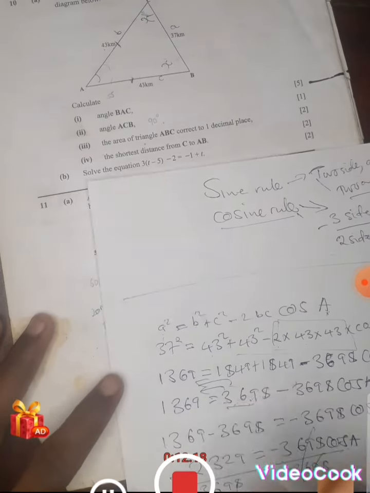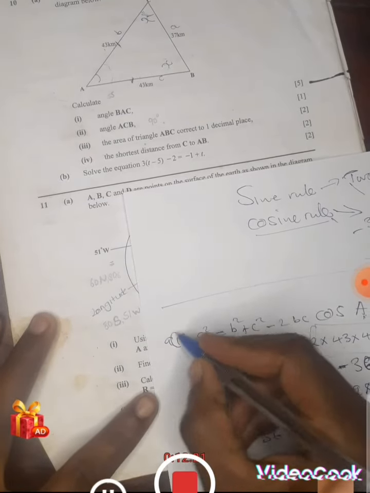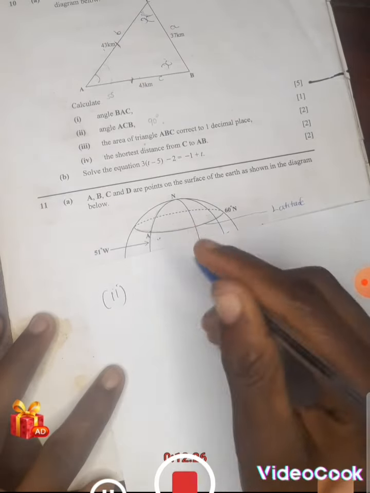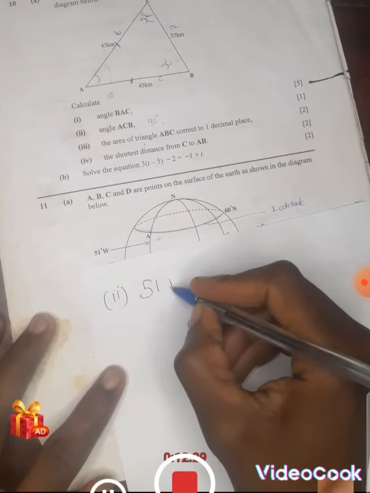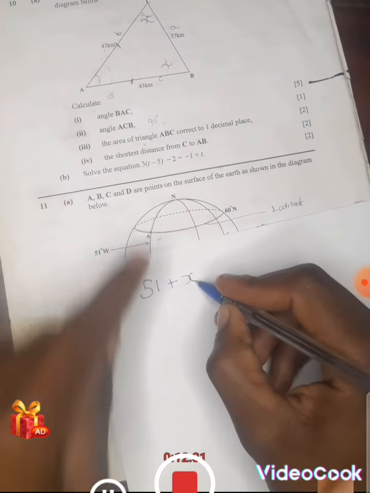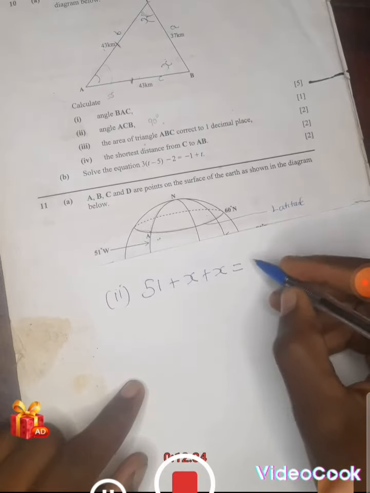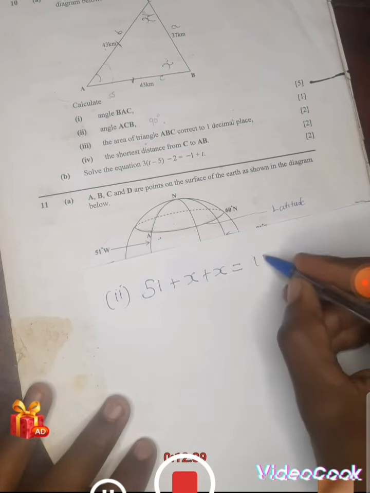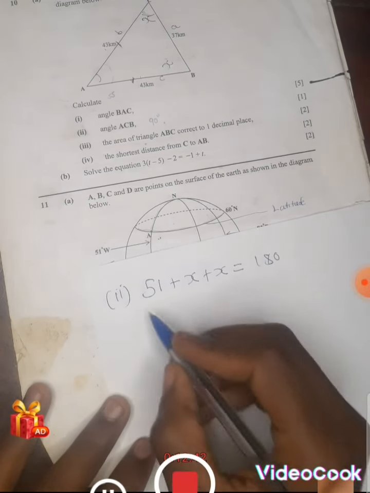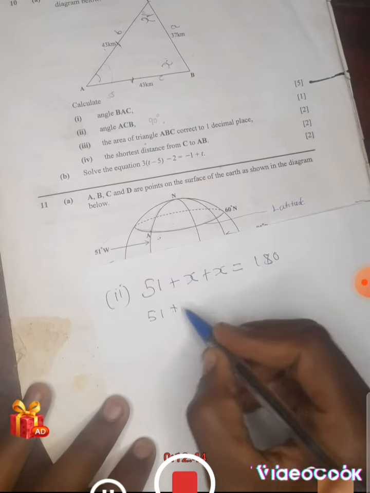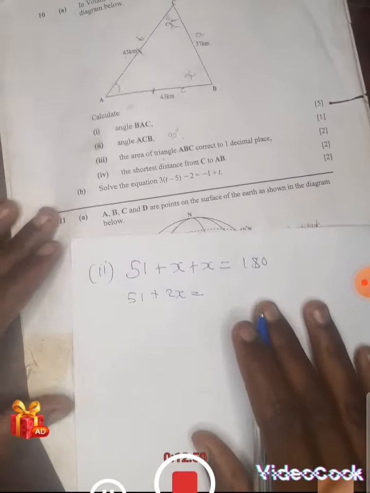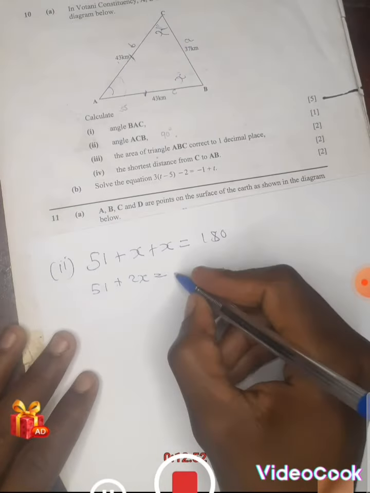So what we're going to do with this question, this was Roman numeral 1, now Roman numeral 2. We're going to add 51 plus x, plus another x is equals to the total sum of angles in a triangle, which is 180. So this plus this, that is 2x. So 51 plus 2x is equals to 180 degrees.